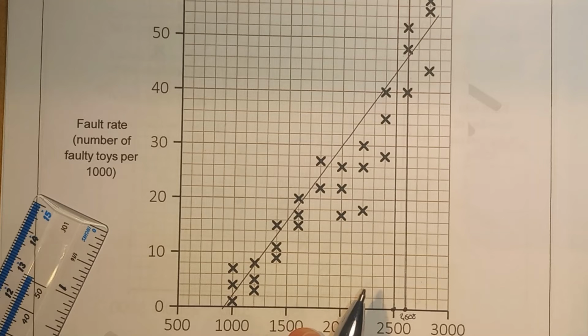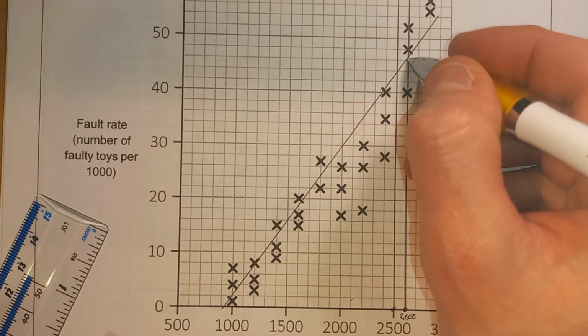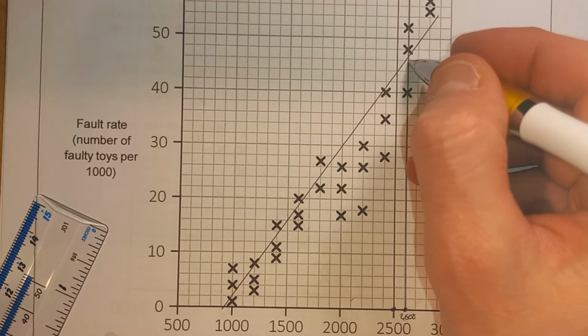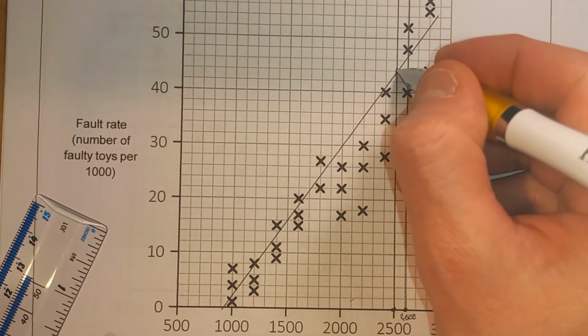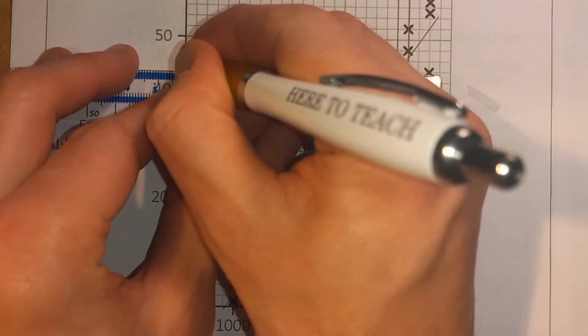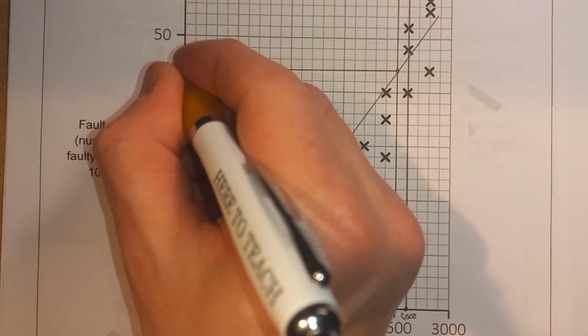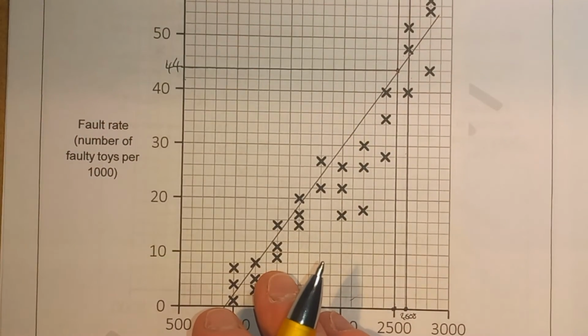Okay, so she uses a line of best fit to find the fault rate when the machine setting is 2500. So when it's 2500, well, 2500 actually is right there. Remember, if each of these boxes is worth 2, well, that's going to be 44.